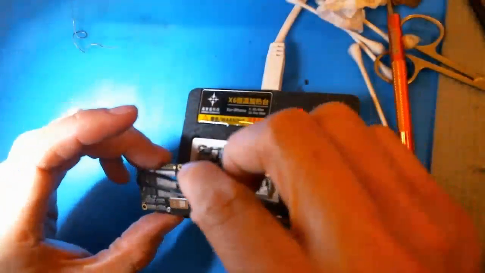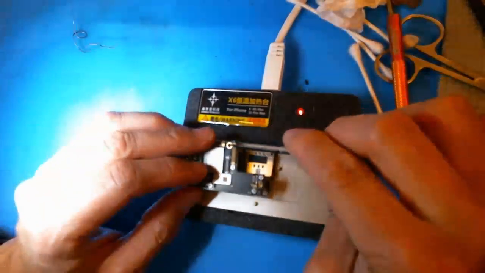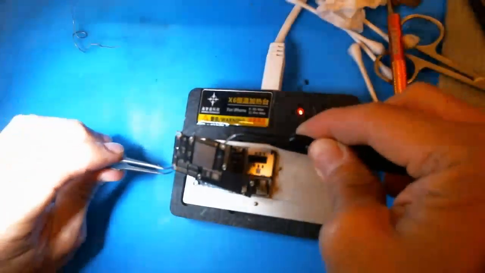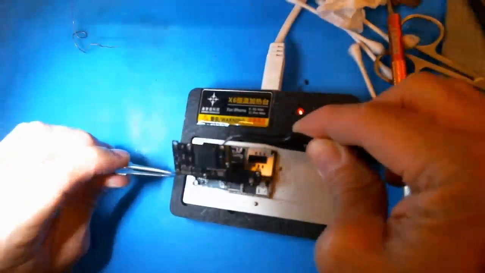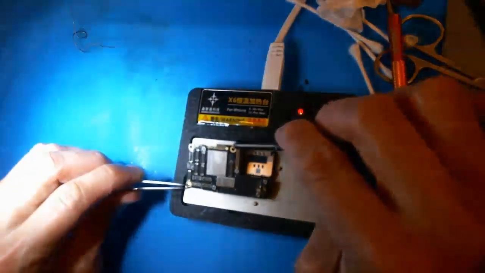Just make sure it's clean. And there's not a whole lot to it. Just be as careful as possible. That's what it comes down to.